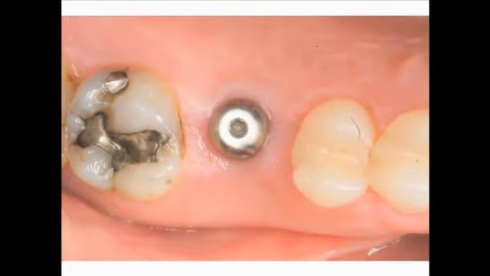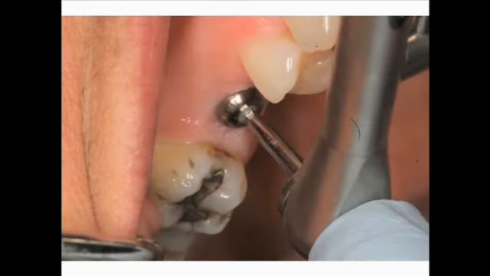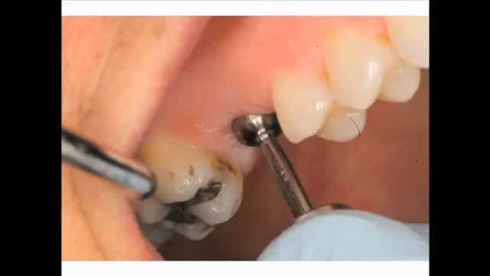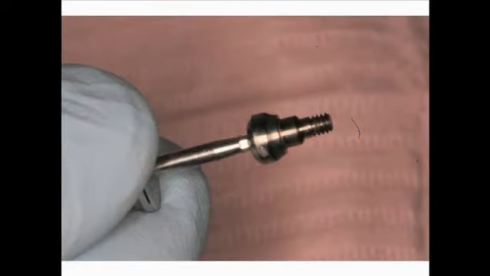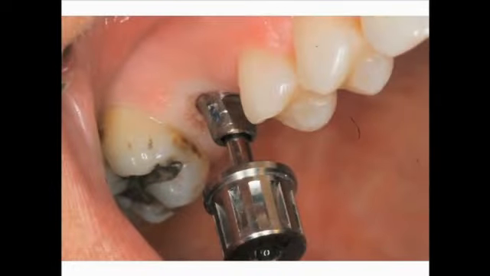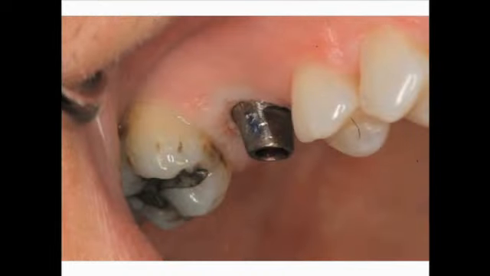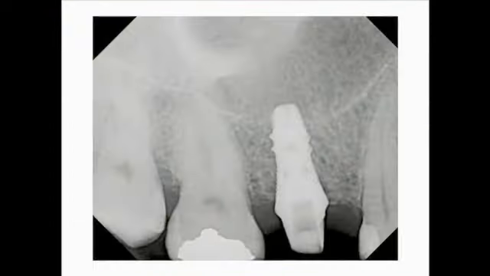Again, the healing abutment, you can see the tissue around the healing abutment, and we will remove this prior to placement of the prepared abutment that the laboratory created for us. So we're using our hex tool to remove the healing abutment. Here, the prepared abutment is torqued into position at 25 Newton centimeters, and a radiograph is taken to ensure complete seating of the abutment into the body of the implant.